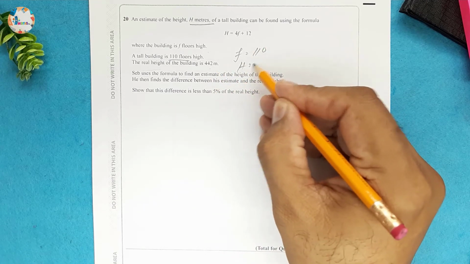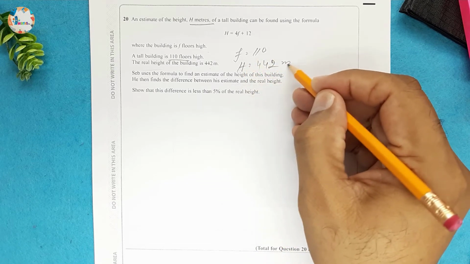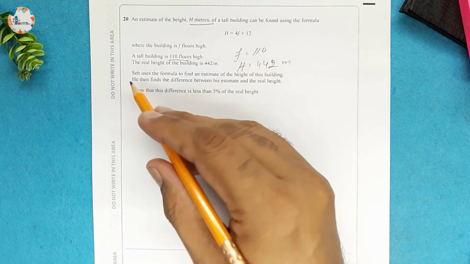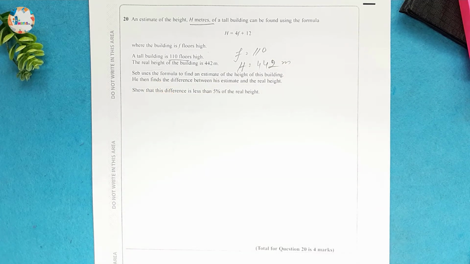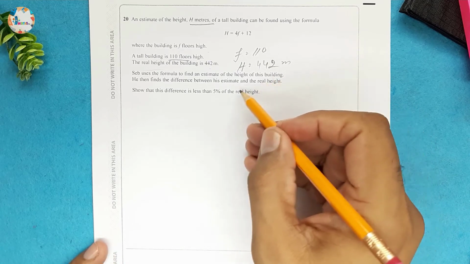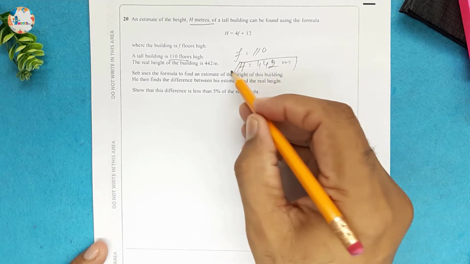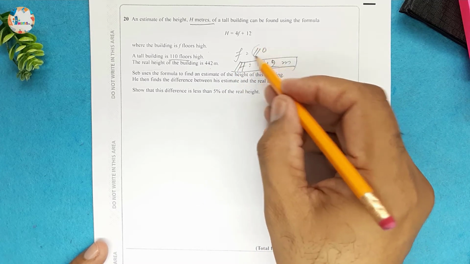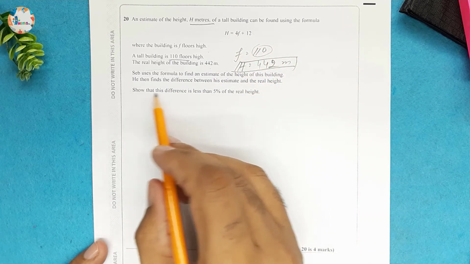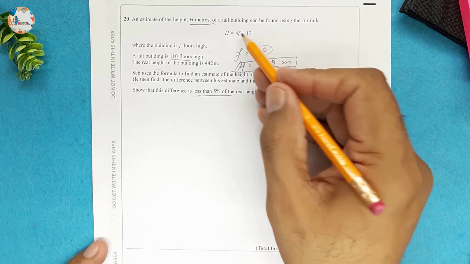So H is equal to 442 meters, basically this one. So Seb uses the formula to find an estimate of the height of this building. He then finds the difference between his estimate and the real height. So this is basically the real height, and we can use the formula. Show that this difference is less than 5%. Okay, so we will check for this.